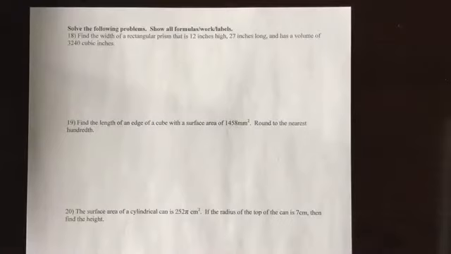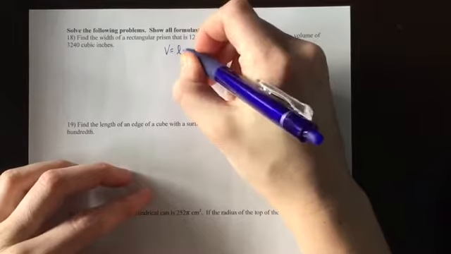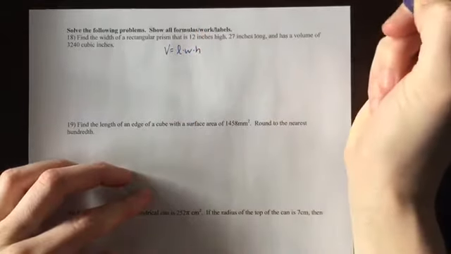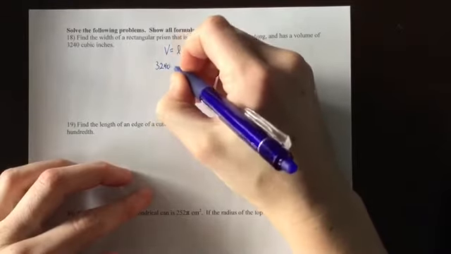Okay, last page of the review sheet. Woo! Find the width of a rectangular prism that is 12 inches high, 27 inches long, and has a volume of 3,240 cubic inches. So we're talking volume. Volume of a rectangular prism is length times width times height. Let's substitute in what we know. We know the volume is 3,240.